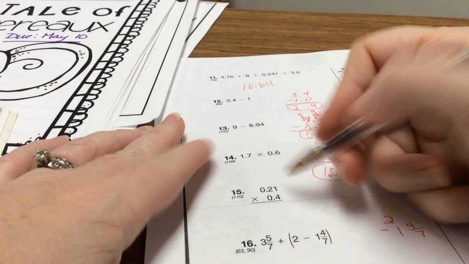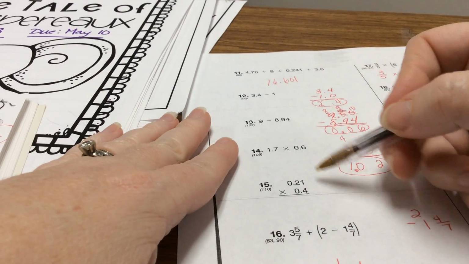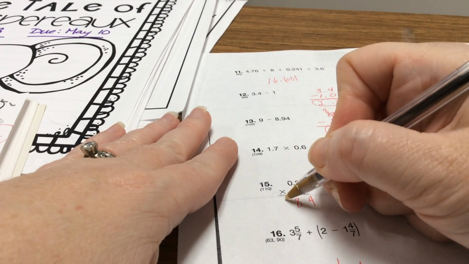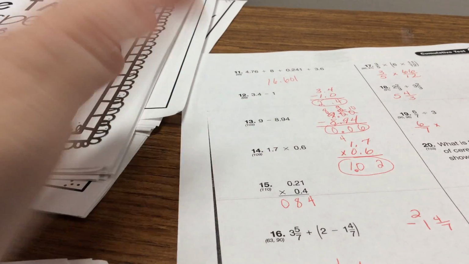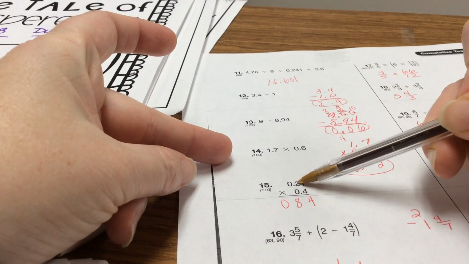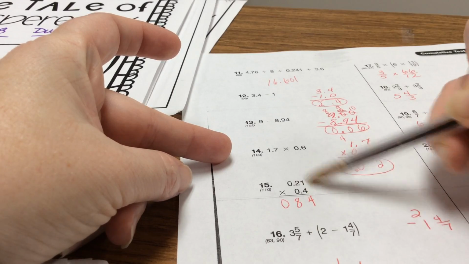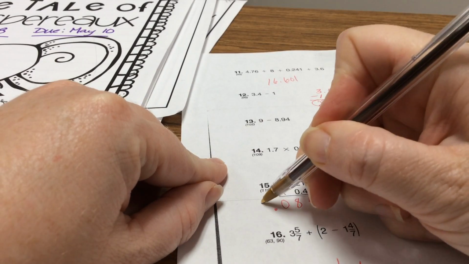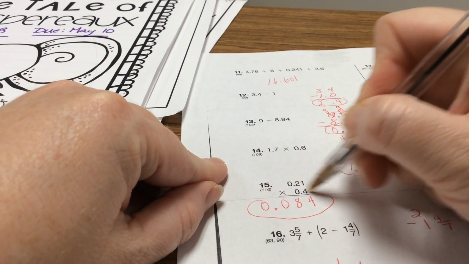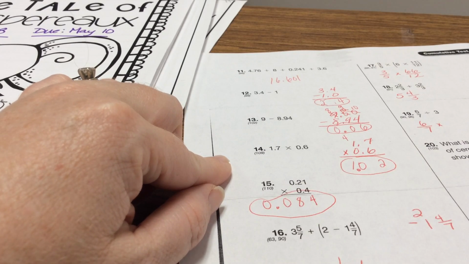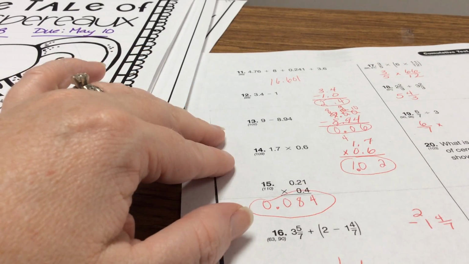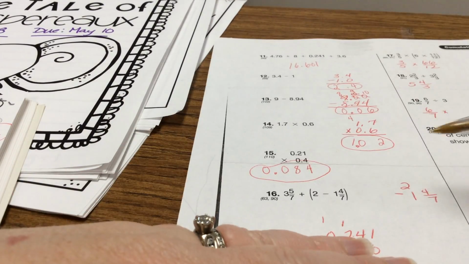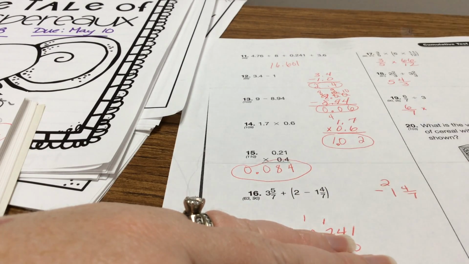So we can work that out right under the problem, I think. 4 times 1 is 4. 4 times 2 is 8. 4 times 0 is 0. We don't even really have to write that. 0 times everything will be 0. Now I have 3 numbers behind a decimal, so my answer needs 3 numbers behind a decimal. 1, 2, 3. And I'll put a 0 there in front of it. 84 thousandths.